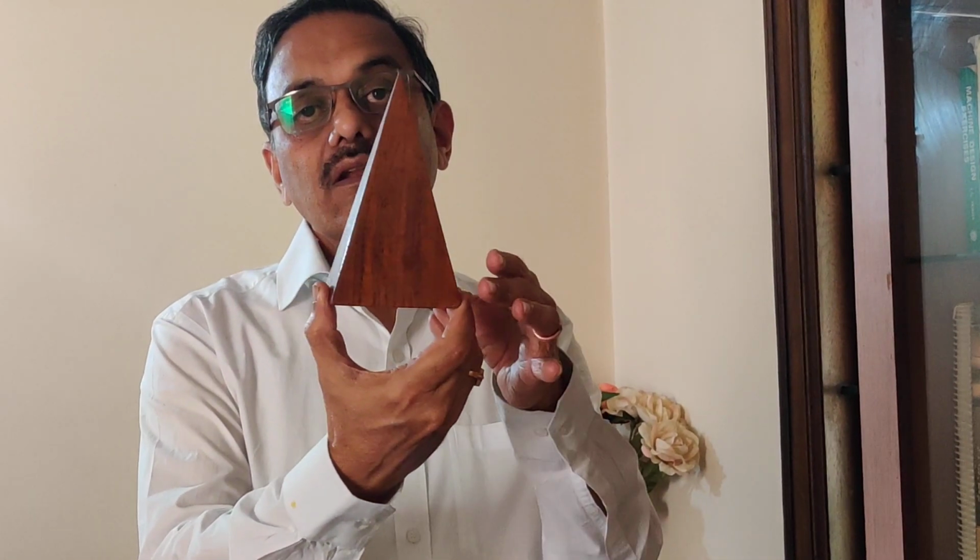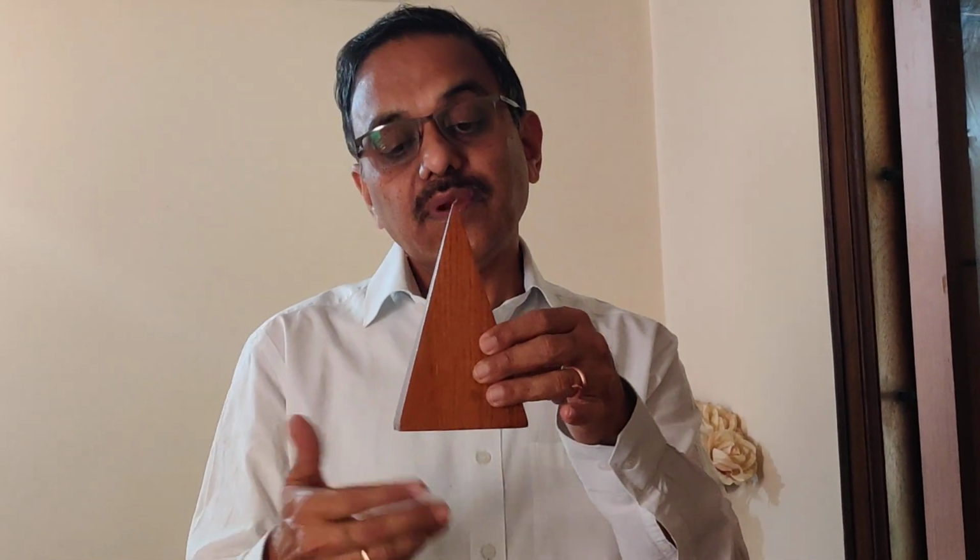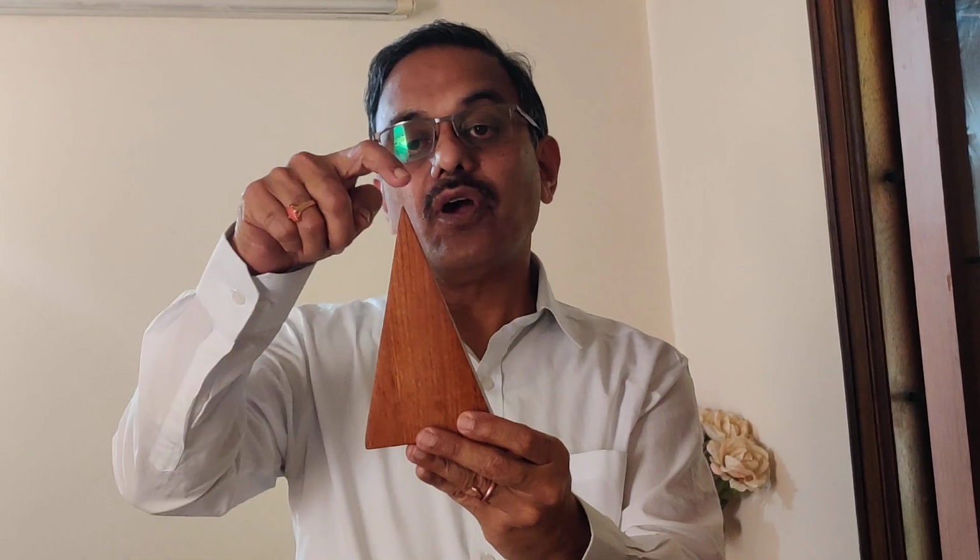The second difference is about the lateral faces. Look at the lateral faces. Here the lateral faces are triangles, whereas in a prism you had them as rectangles. This is the second difference. The third difference is that in prisms, the rectangular faces were perpendicular to the base. This is the base, the rectangular face will be perpendicular to the base. Whereas here, the triangular faces are inclined to the base. That's the third difference. And all the triangular faces will meet at a point called the apex here.